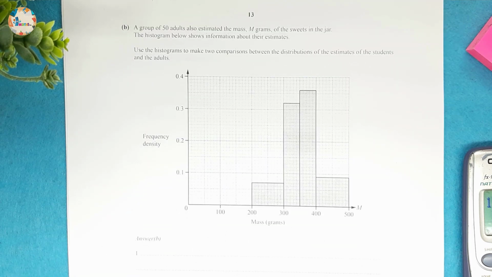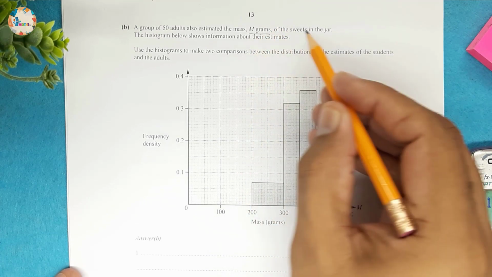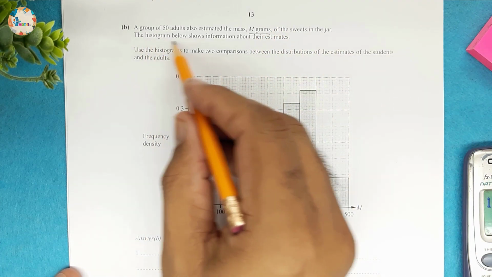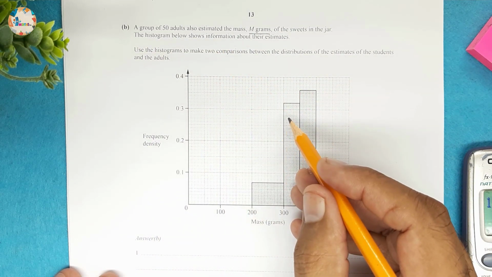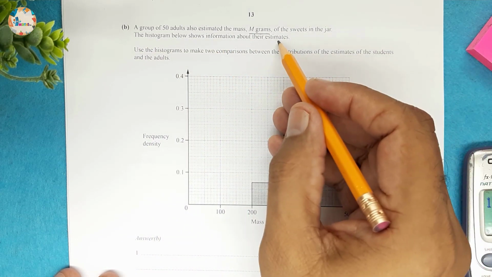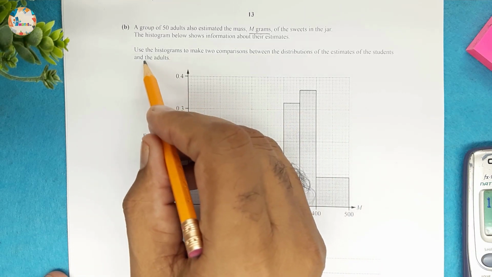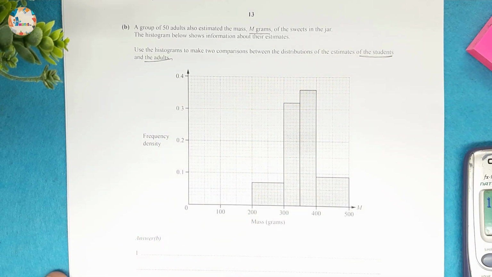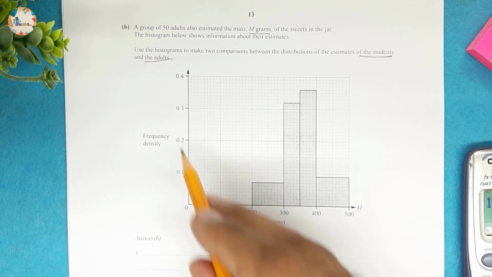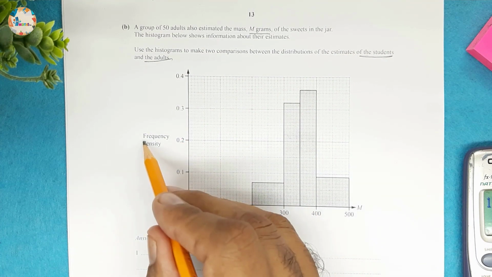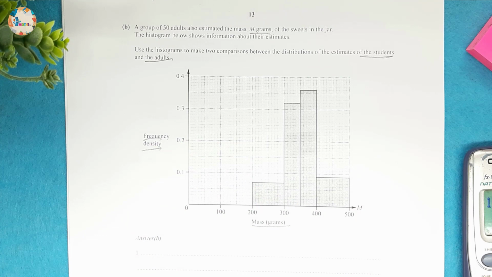Now the next part, B. A group of 50 adults also estimated the mass m grams of the sweets in the jar. The histogram below shows information about their estimates. Use the histogram to make two comparisons between the distribution of the estimates of the students and the adults. So we have to make the comparison of this frequency density and this is mass. These two pieces of information are provided. We have to compare the adults and the students.